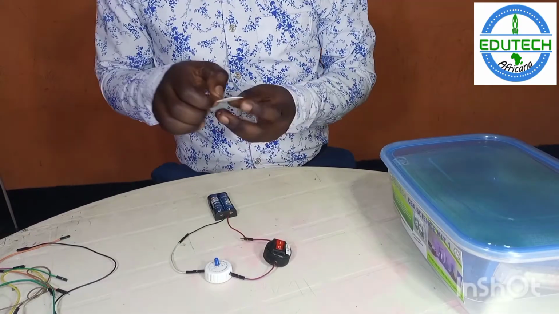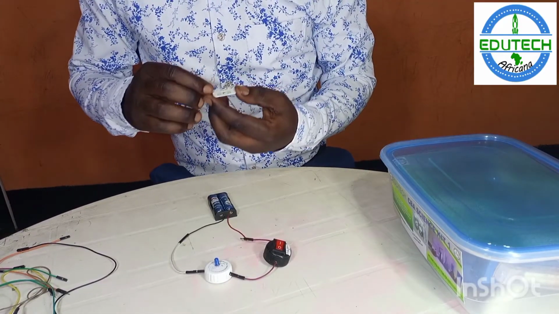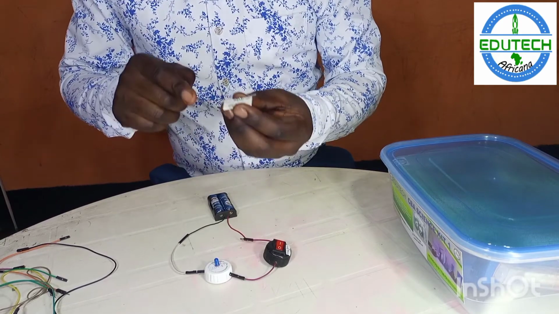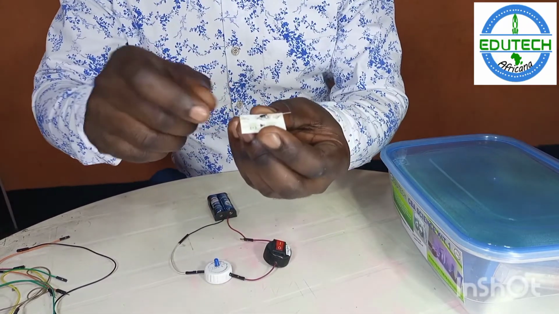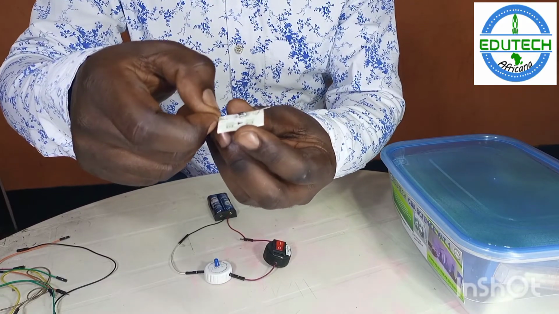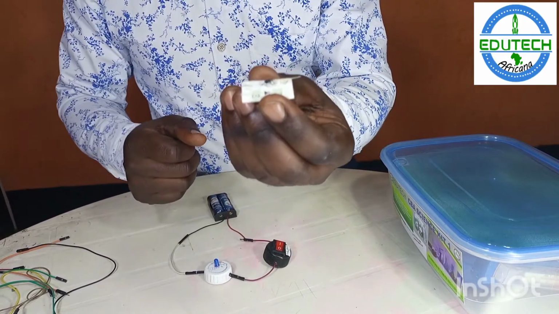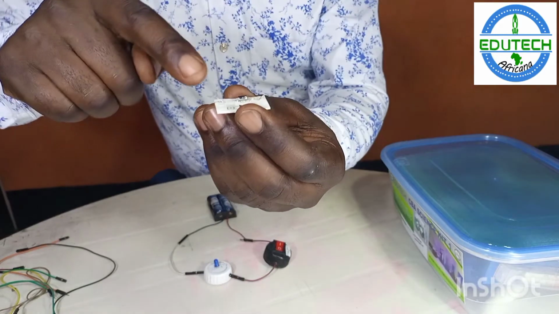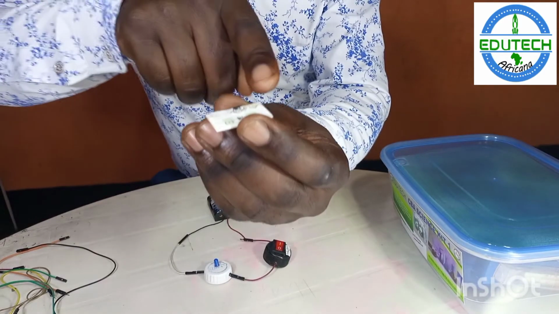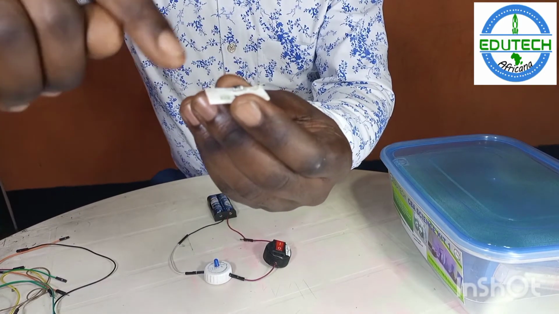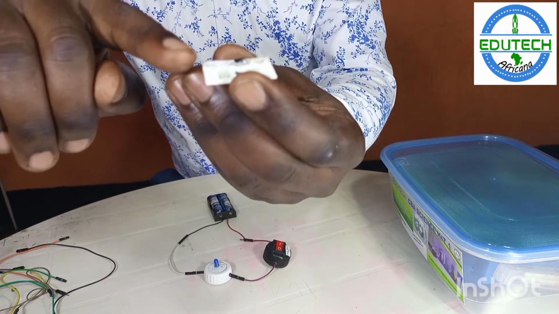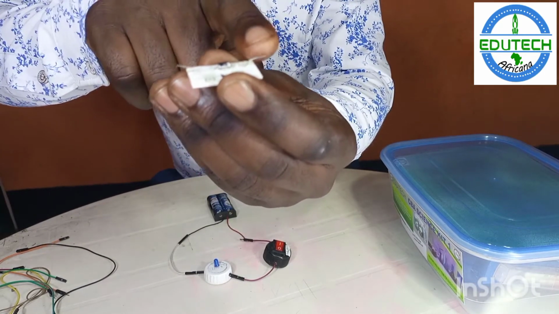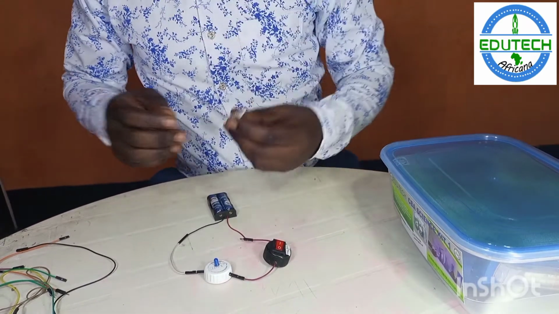Now let's bring in our diode. This diode has two terminals, as we can see. The diode has been mounted on this plastic plate for easy connection, and the terminals of the diode are labeled on the plate. So we see here positive and here negative. This is the positive terminal of the diode, and this is the negative terminal of the diode.